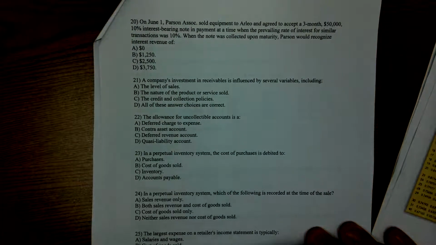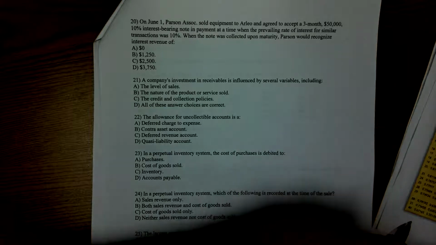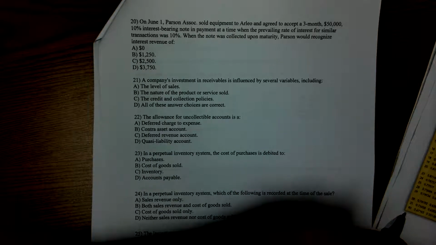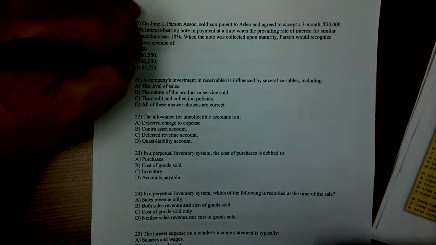Number 20, on June 1st, Parson Associates sold equipment to Arleo and agreed to accept a 3-month $50,000 10% interest-bearing note in payment at a time when the prevailing rate of interest for similar transactions was 10%. So it's an appropriate interest rate. When the note was collected at maturity, Parson would recognize interest revenue of 10%, which would be $5,000, but it's only for 3 months. So 1/4 of 5,000 would be 1,250.